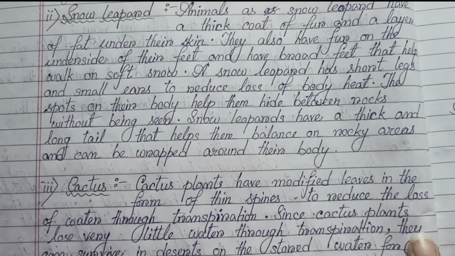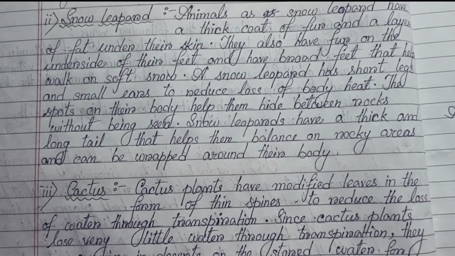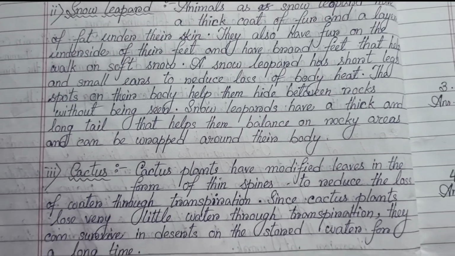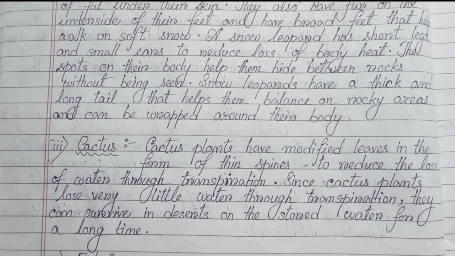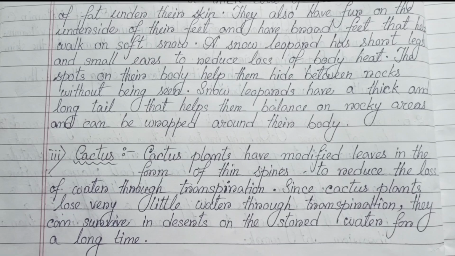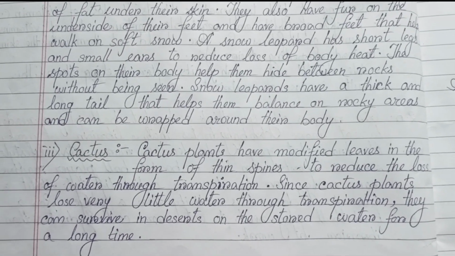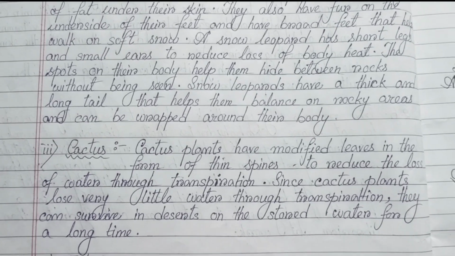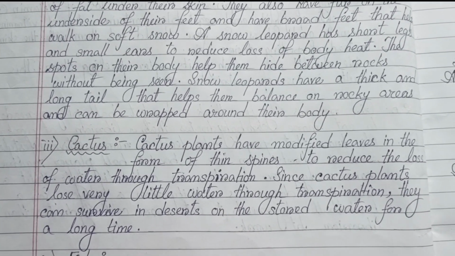Snow leopards have a thick and long tail that helps them balance on rocky areas and can be wrapped around their body. Cactus. Cactus plants have modified leaves in the form of thin spines to reduce the loss of water through transpiration. Since cactus plants lose very little water through transpiration, they can survive in deserts on the stored water for a long time.